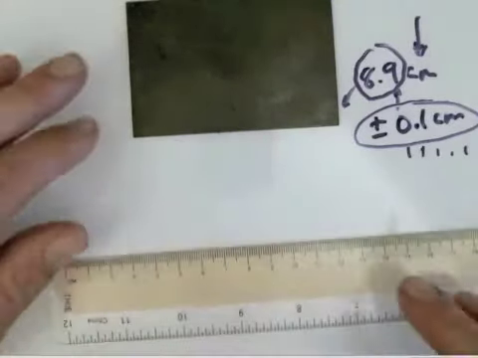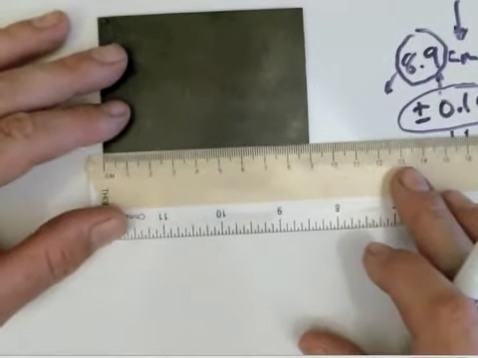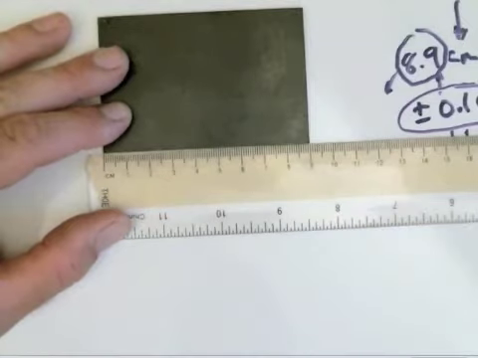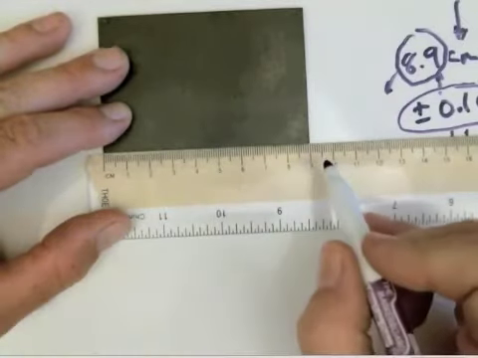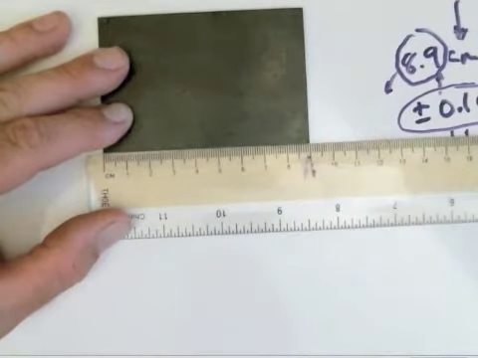Now, if I measured the same object with a different ruler, for example, this ruler, I actually have little teeny lines that show me the tenths place. To me, that looks like, and I'm not sure the camera will show it, that it's about halfway between that little line and the 9. So now I'm not guessing the 8.9.